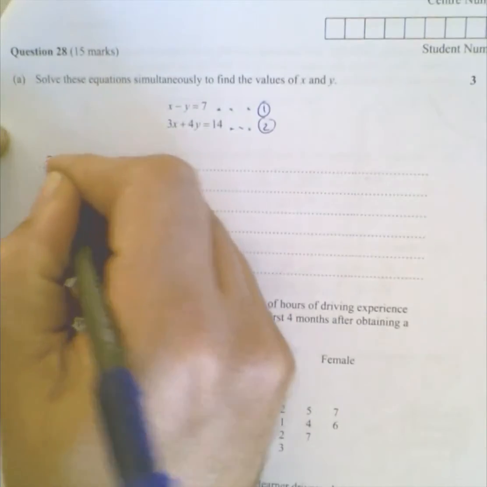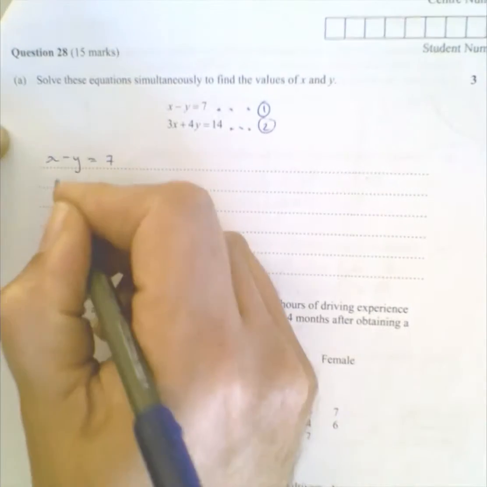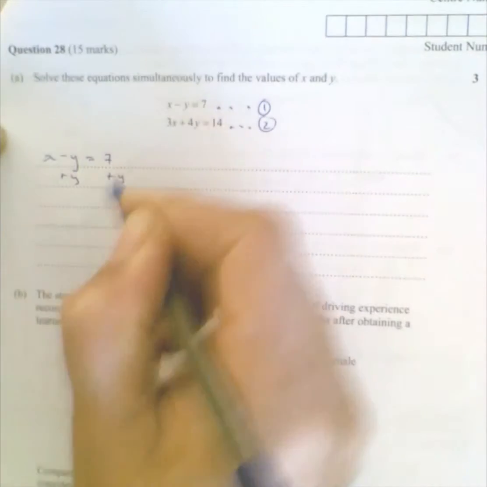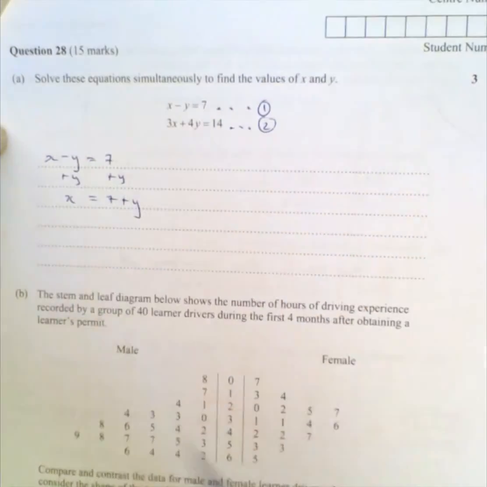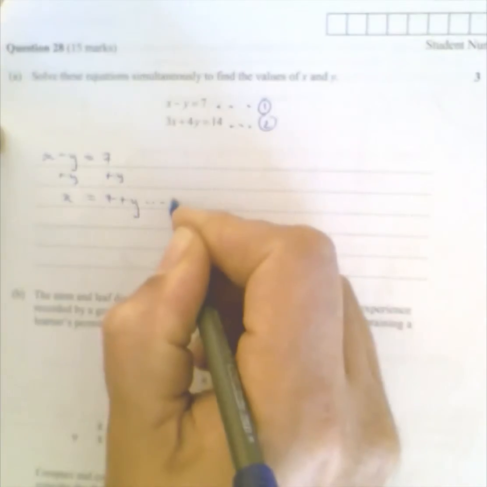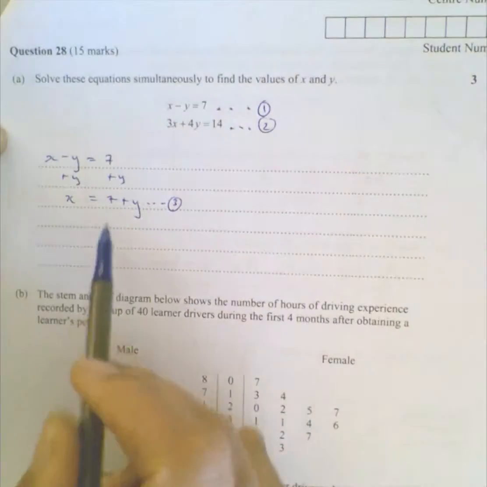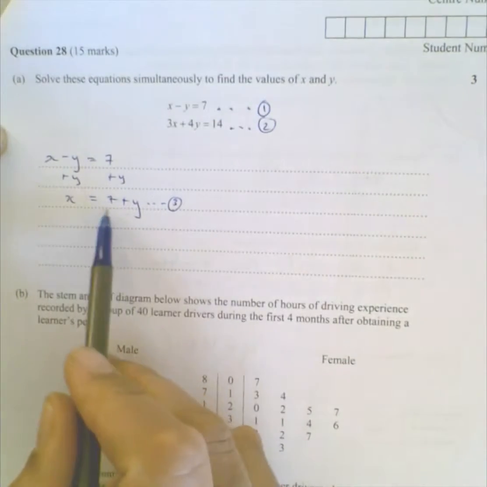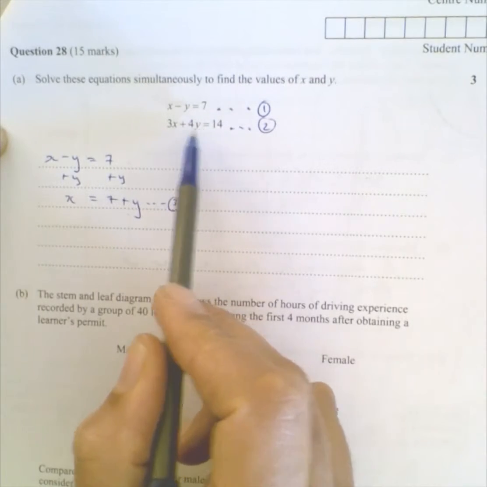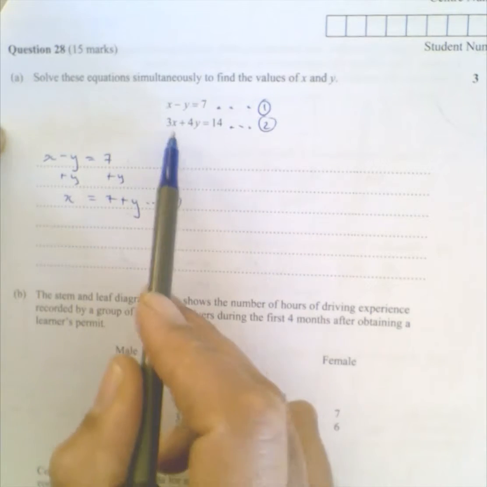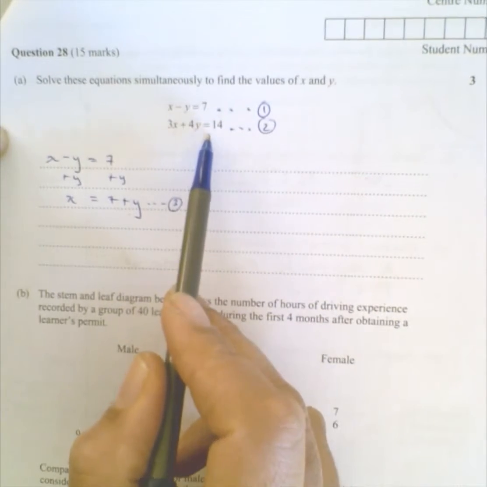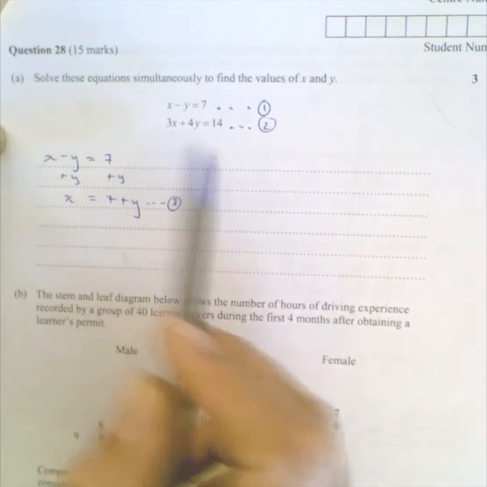So if I take equation 1, x minus y equals 7, if I plus y to both sides, I have an expression for x in terms of y, so x is equal to 7 plus y. I'll call that equation 3. I can now take that equation and substitute it back into my second equation. Because my problem at the moment is I've got two unknowns, but by substituting x in terms of y into this equation, I'll have an equation with just one unknown, that is just y's.